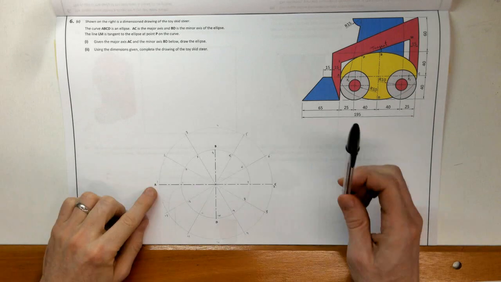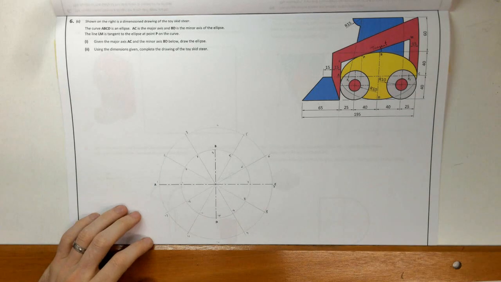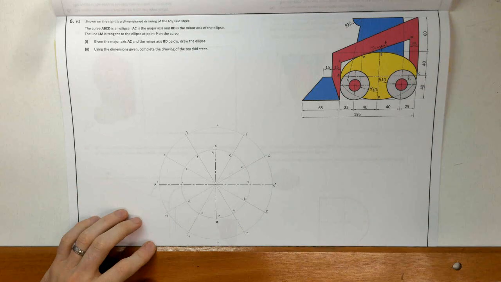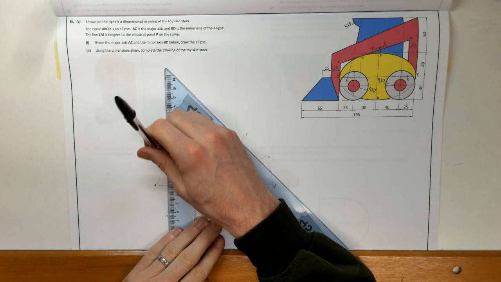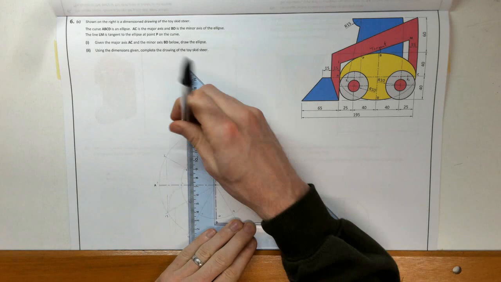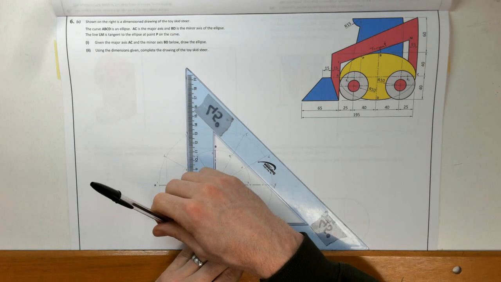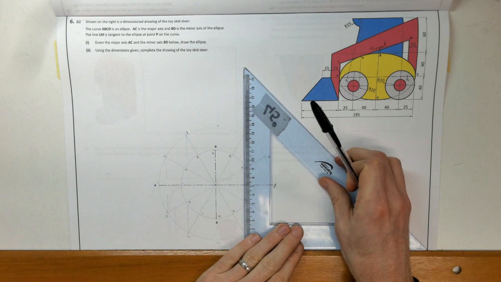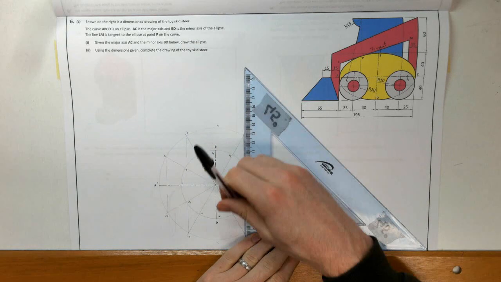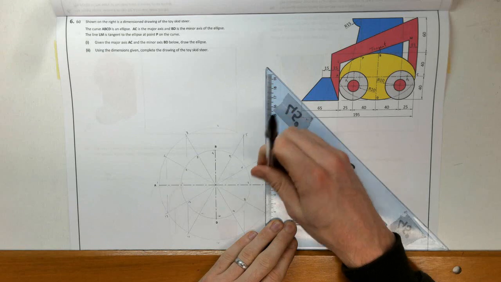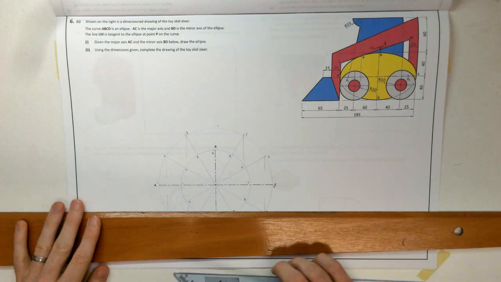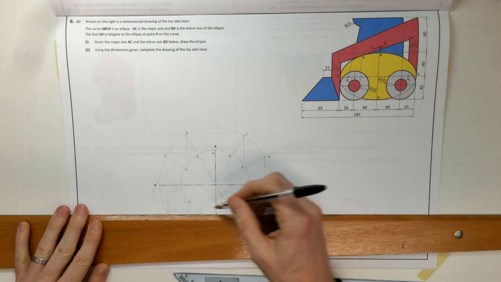And on 1 and 7 it goes outside. So vertical towards my major, and out to meet it, out to meet it.